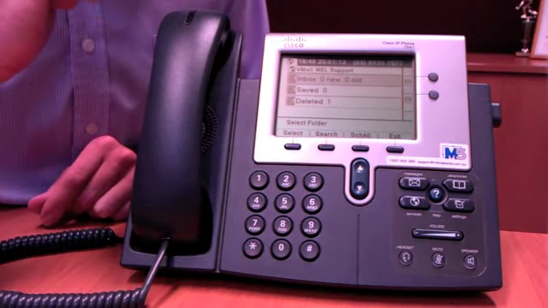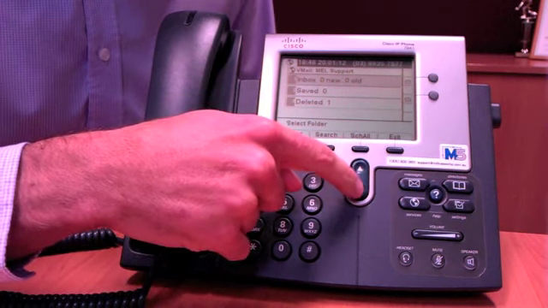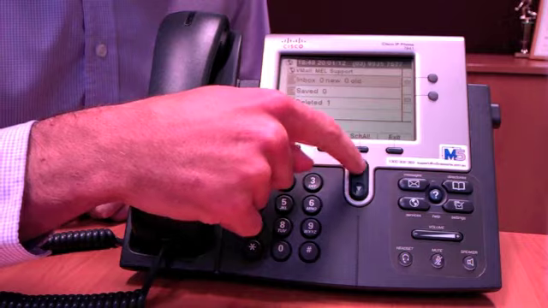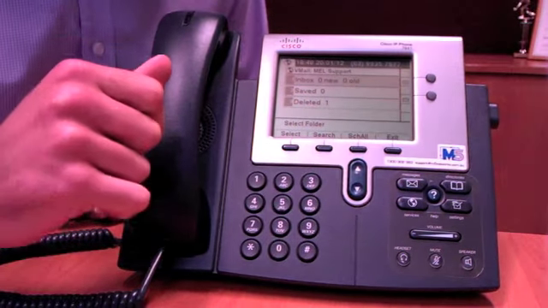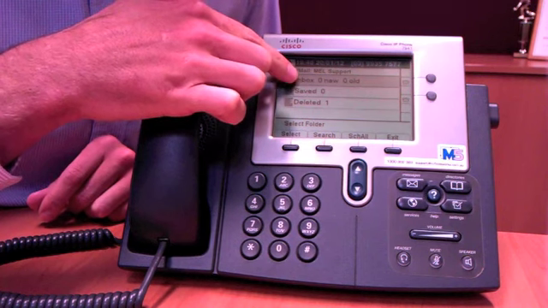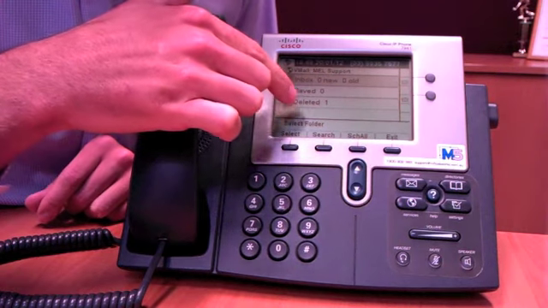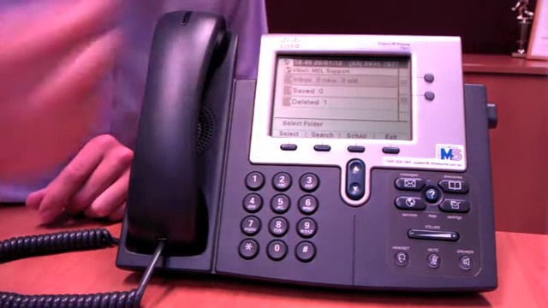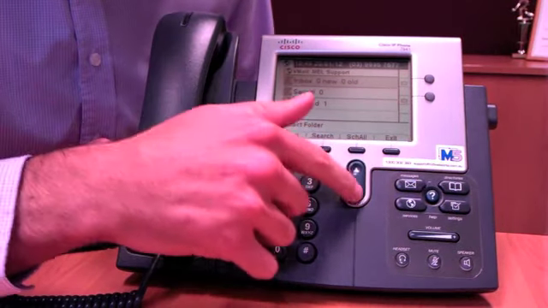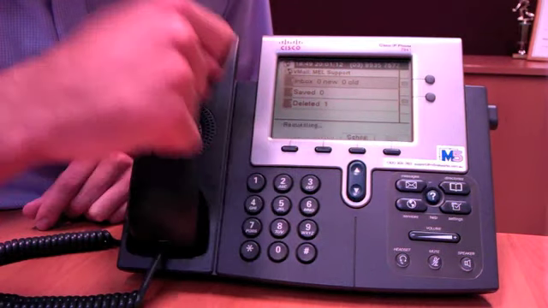If you're a member of multiple voicemail boxes, you can use the up and down arrow just here to select which inbox you would like to view. Once you're in that inbox, you'll see on the screen it lists your inbox, number of new messages, old messages, saved messages, and deleted messages. Generally, you'll want to check your new messages. So I'll use my up and down arrows, select the inbox, and use the select soft key.